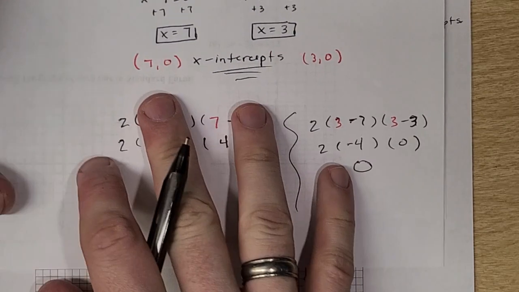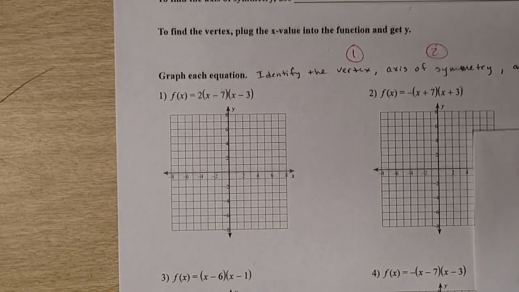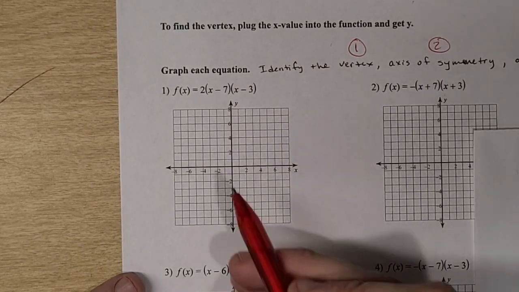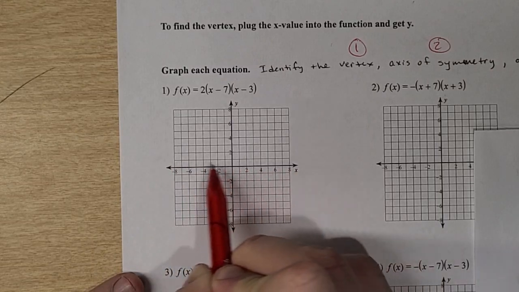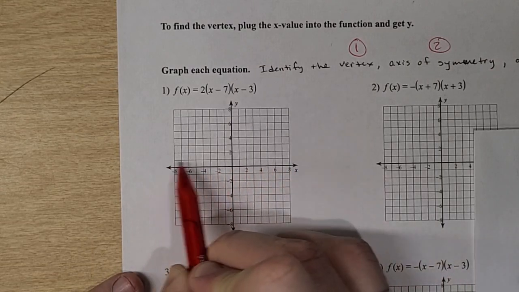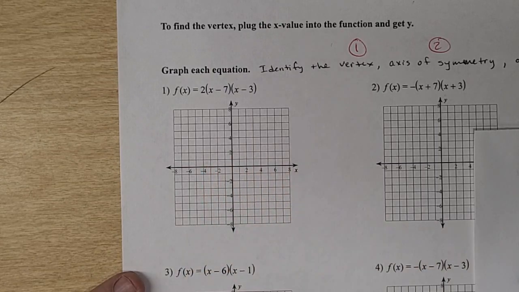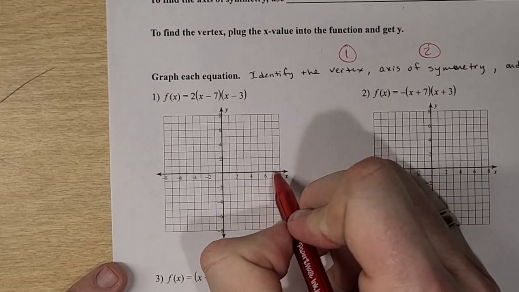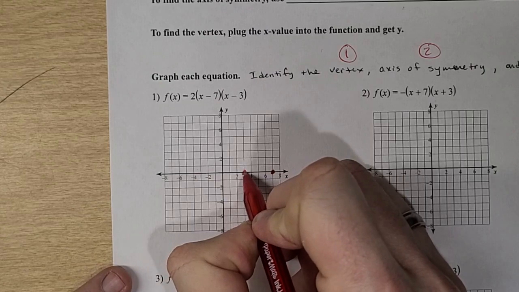All right, now I'm going to come down here to number 1, and we are going to talk really quick about what it means to have x-intercepts. X-intercepts are the places on the x-axis where the graph touches. Now we said those two spots were at 7 and 3, meaning I could go to the x-axis and I can put a dot at 7 and I can put a dot at 3.